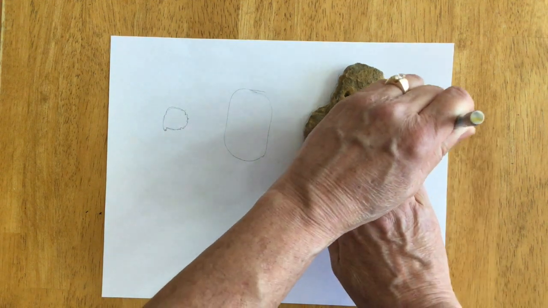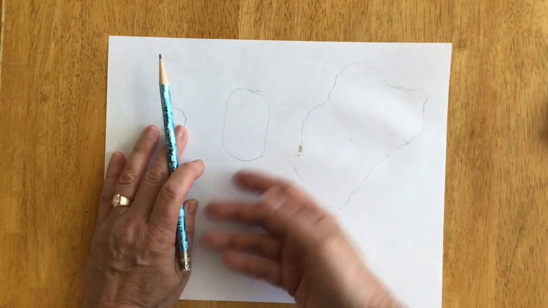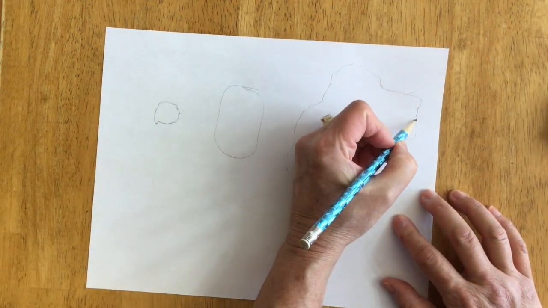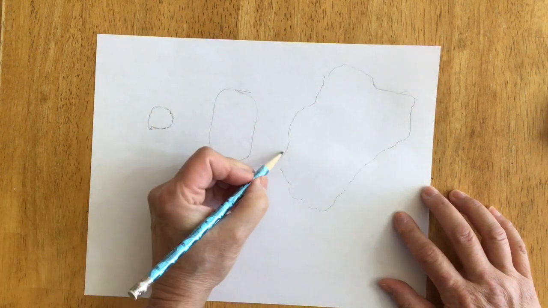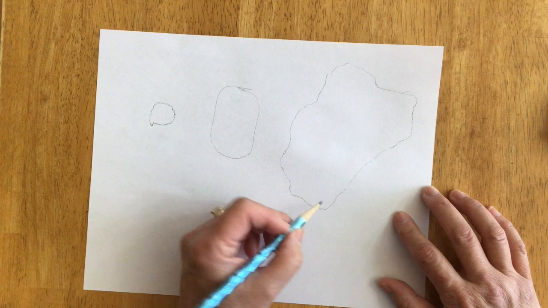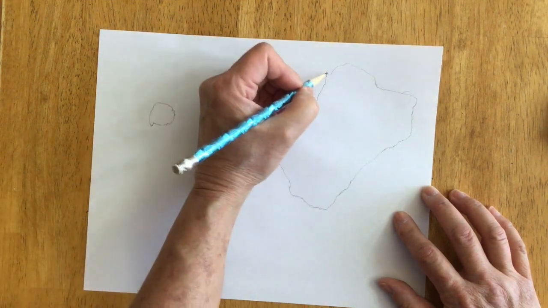So after we finish tracing him, we take him off. And look, he's so sandy. We've got the basic shapes of our rocks. And then what I'd like you to do is you could tidy up the lines, and that way there won't be any empty gaps, right?